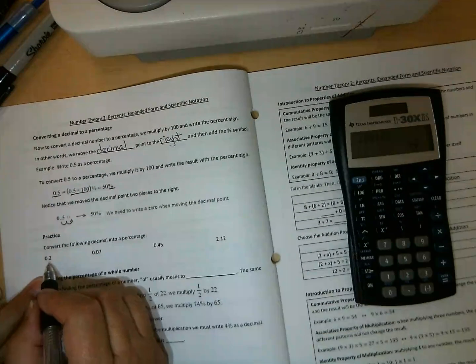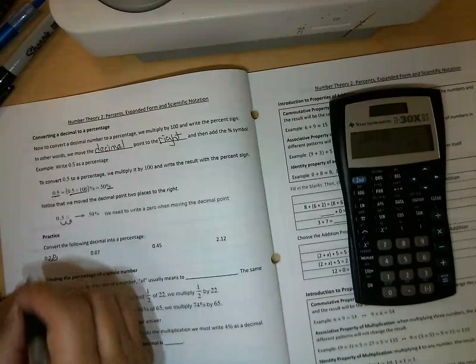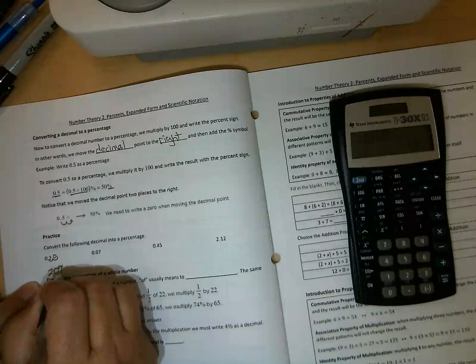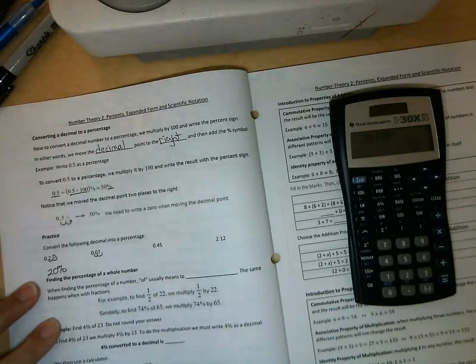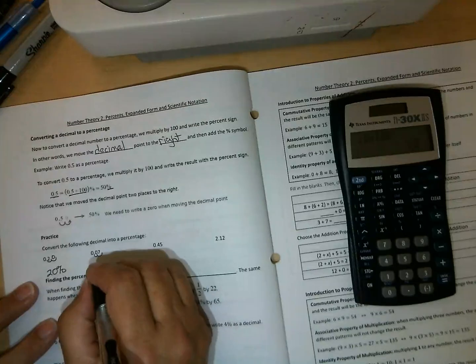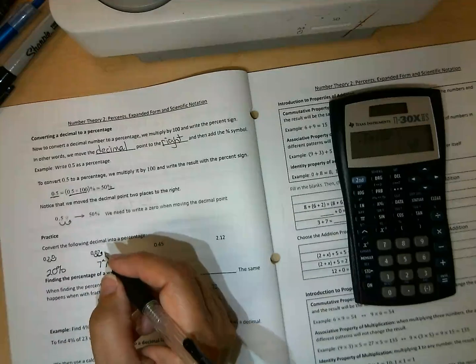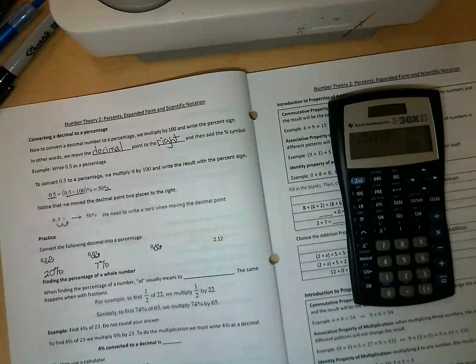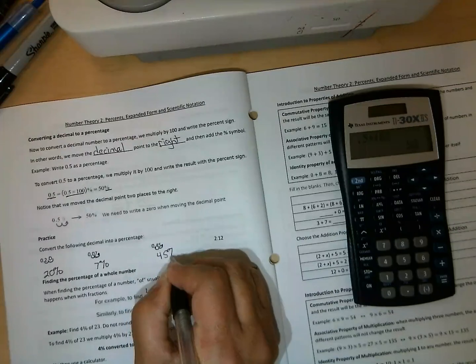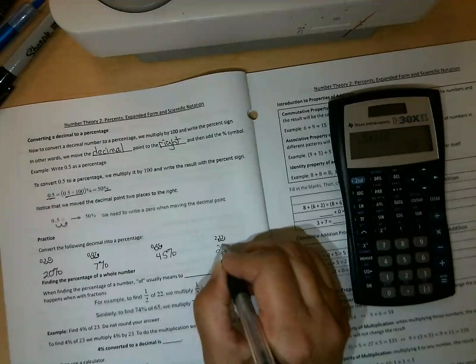So what do I get here? Move this to the right 2. I have to pad it with a 0. We get 20%. What do I get here? 7%. Move it to the right 2, and so the decimal is after the 7. And then here, I move it to the right 2. The decimal ends up after the 5. So I have 45%. I take this one, I move it to the right 2. I get 212%.